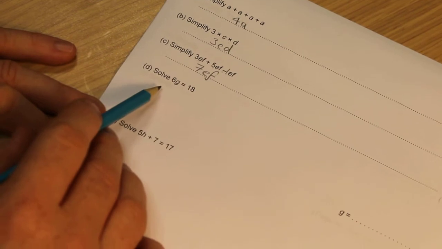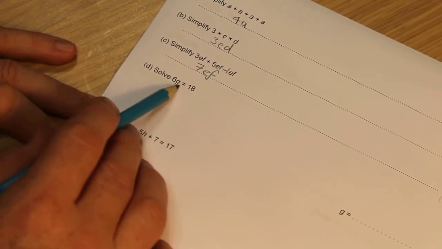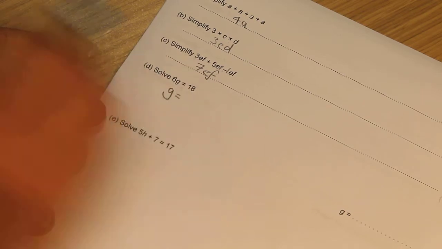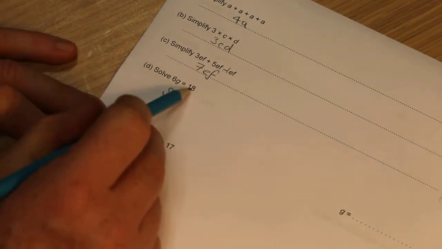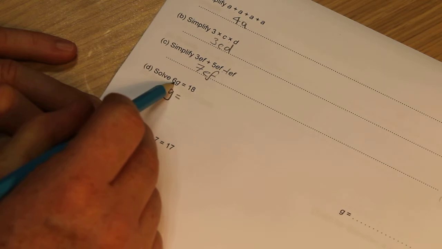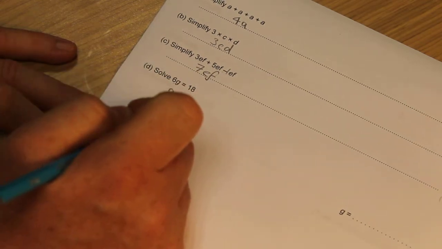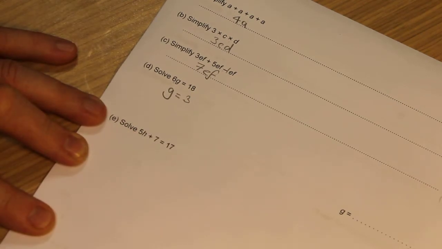This is solving an equation. 6 lots of G is worth 18. So to solve it, it means what is 1 lot of it worth? So that's 18 shared out 6 ways, because I'm going to divide both sides by 6. So I end up with G is worth 3.